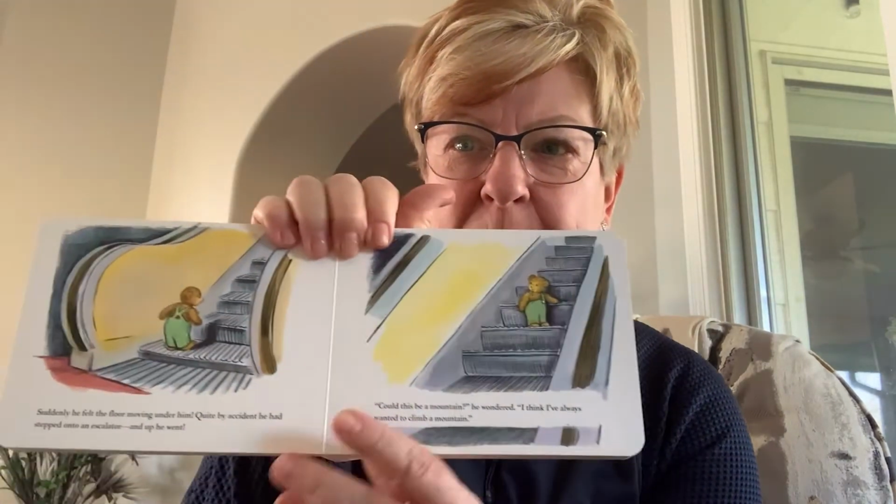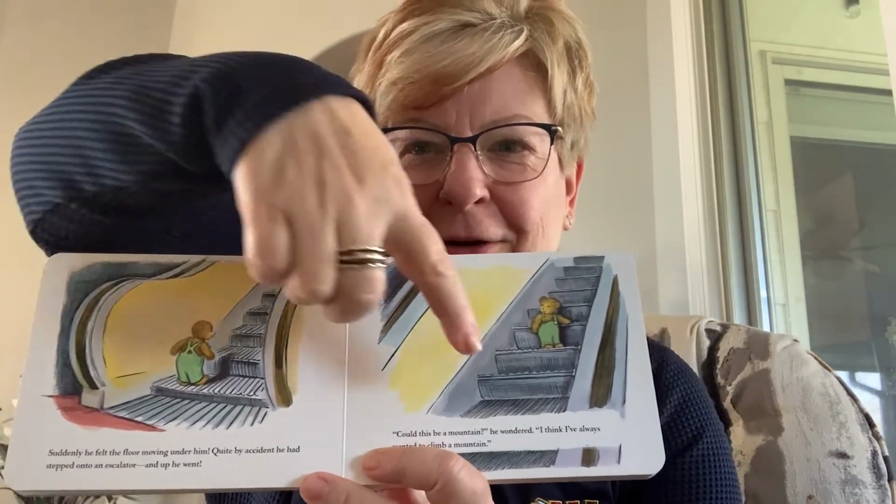Suddenly, he felt the floor moving under him. Quite by accident, he had stepped onto the escalator and up he went. Could this be a mountain, he wondered? "I think I've always wanted to climb a mountain." He was on the escalator. He thinks it's a mountain. Do you ever feel like it's a mountain when you're on the escalator?